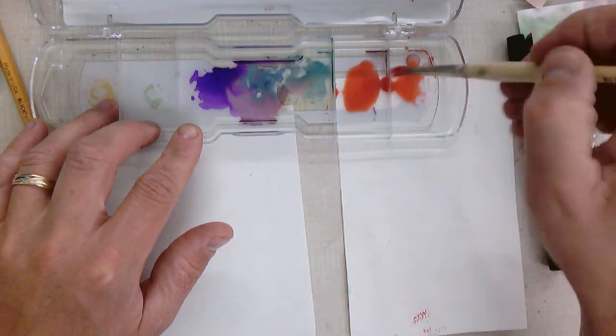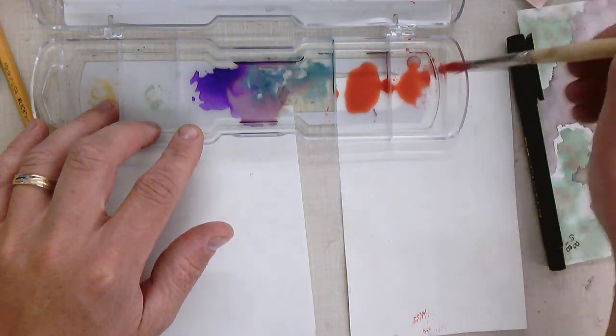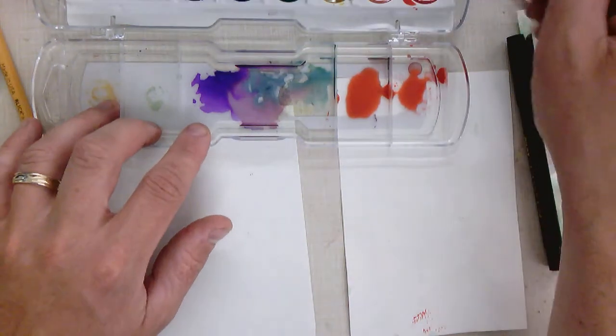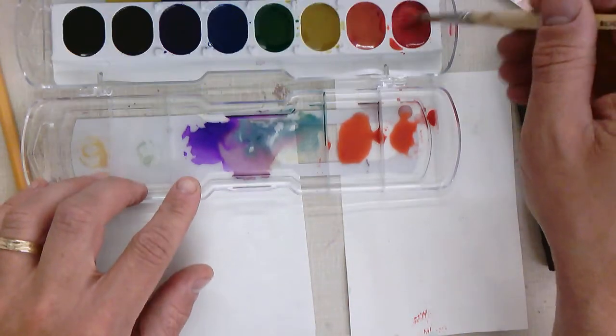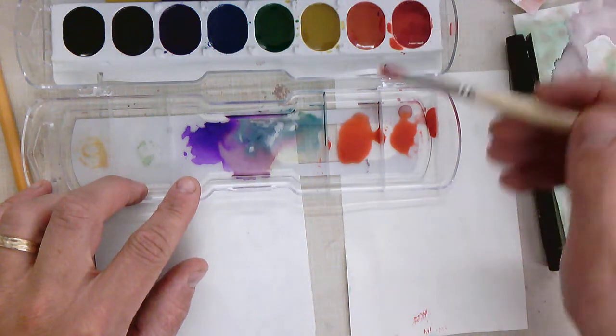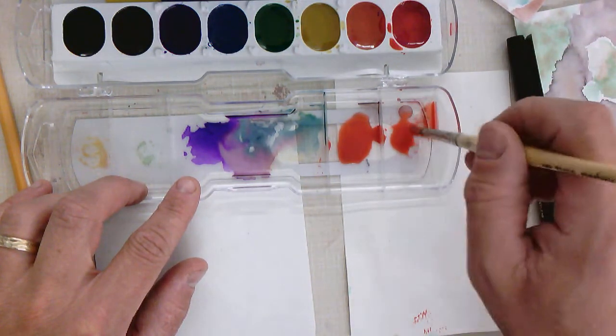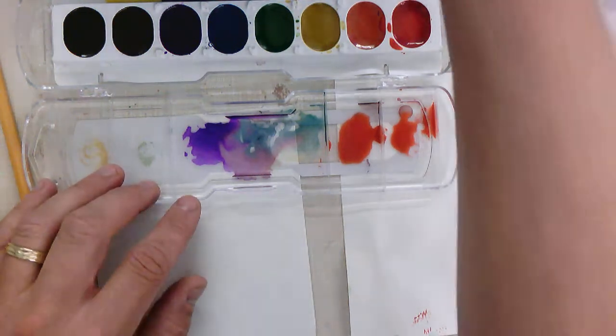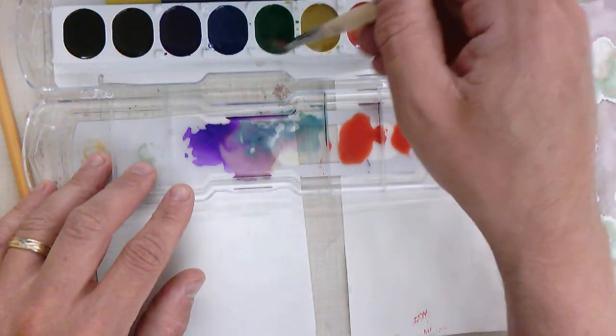All right. And you want to try to make your colors really rich. So spend quite a bit of time massaging and not using a lot of water, getting more paint in here. You should be doing this right now if you haven't already. I'll do some green here.